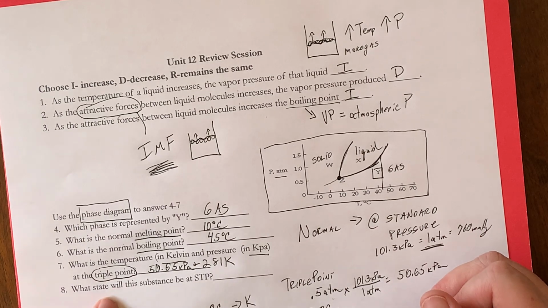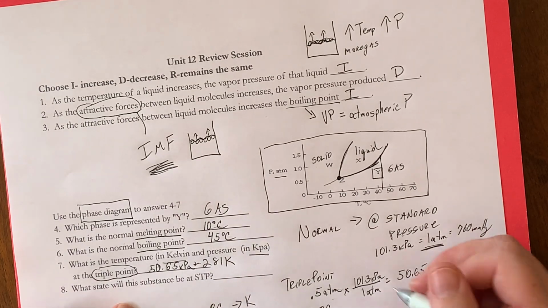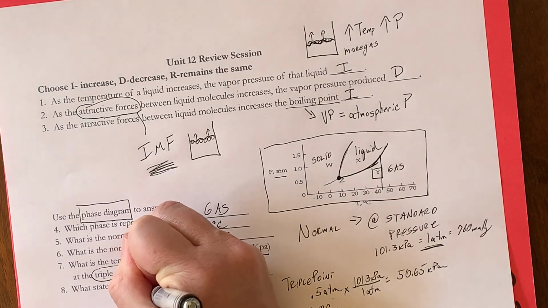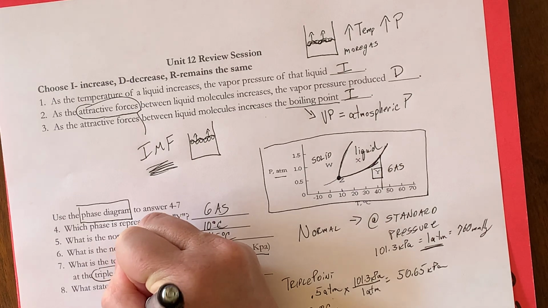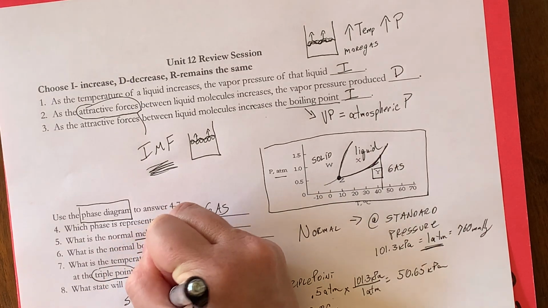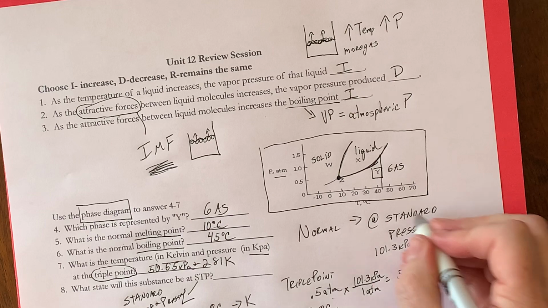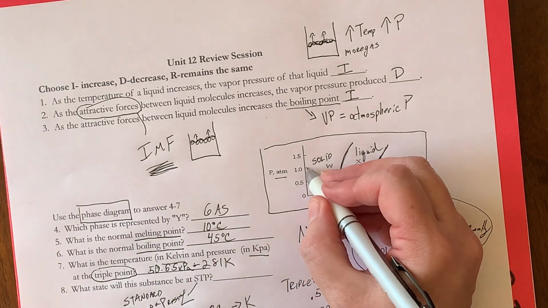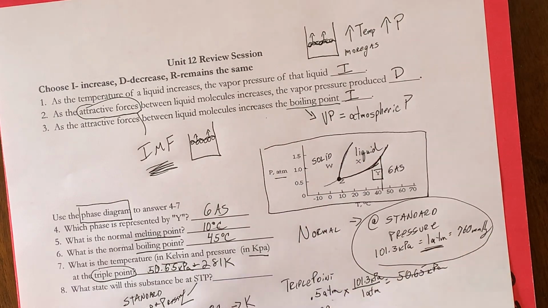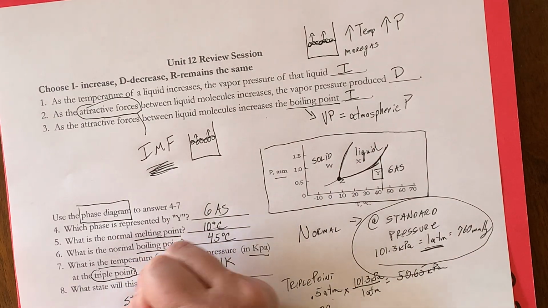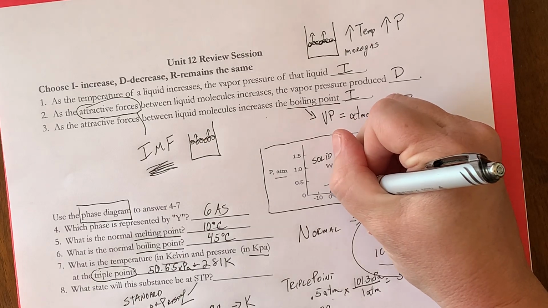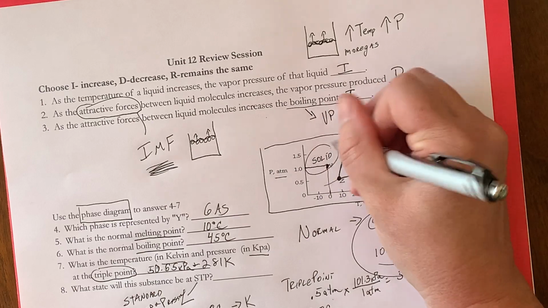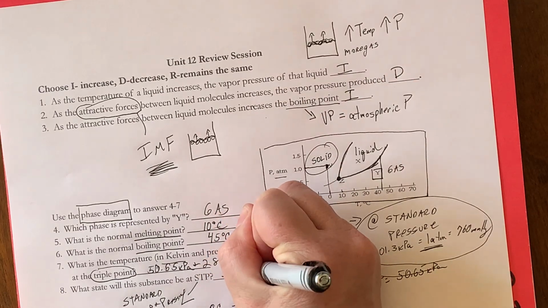Finally, for this graph, what state will this substance be at STP? Well, when I'm talking about STP, that stands for standard temperature and pressure. All right, we already talked about what standard pressure was right over here. So we know the pressure that we're going to be dealing with on here is 1. All right, and standard temp is 0 degrees Celsius. So if I go to 0 and I go up to 1, I'm kind of right where that W is, and that means that I am a solid.